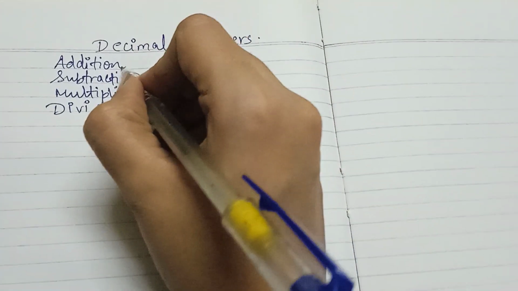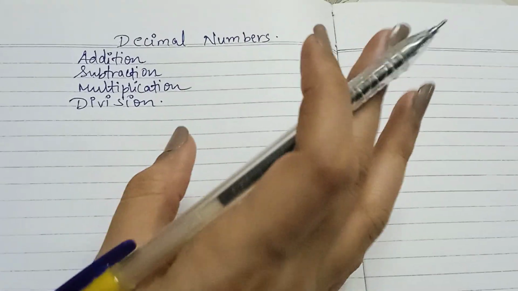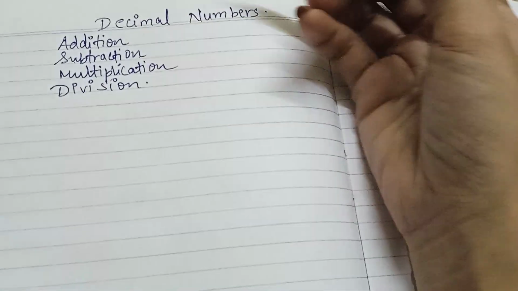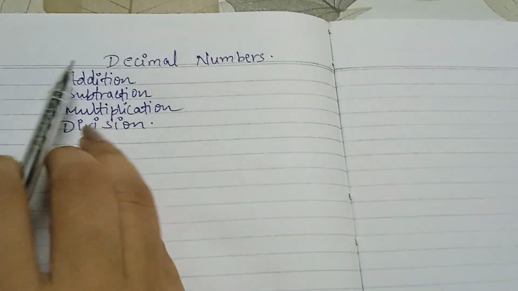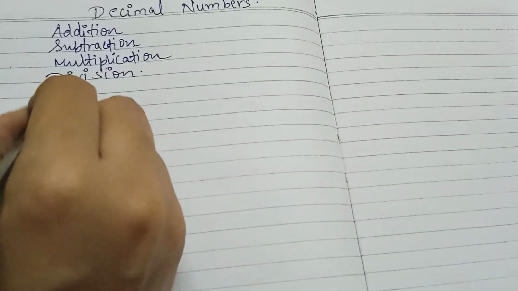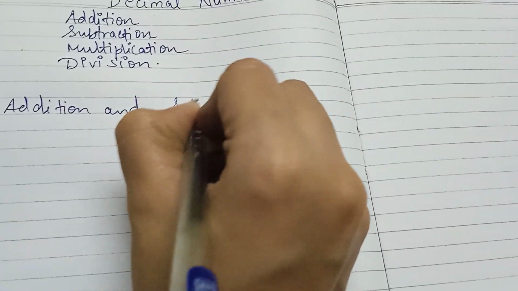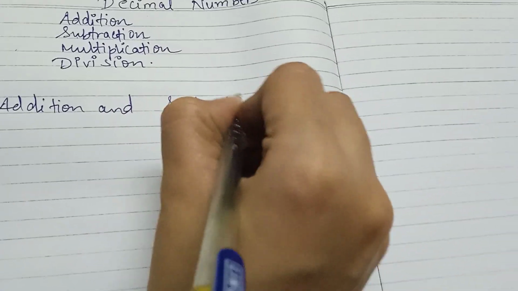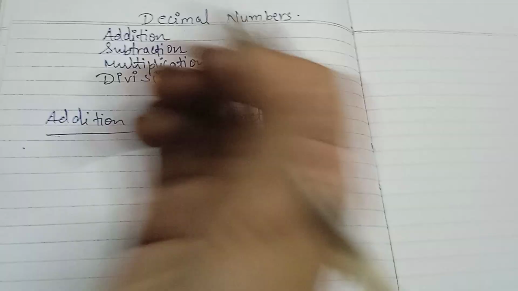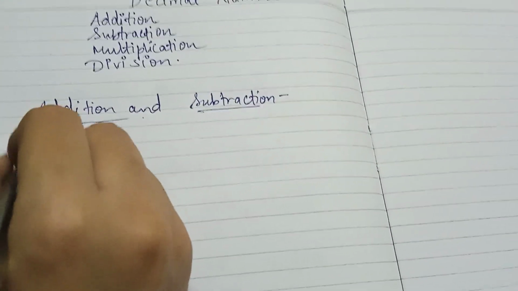Now addition and subtraction are similar, just that the operation changes. So whatever rules are there, it's the same for both of them. The only thing we have to keep in mind is the operation we are going to do. Okay, so let's start with addition and subtraction. Okay, so with an example only I will teach you.